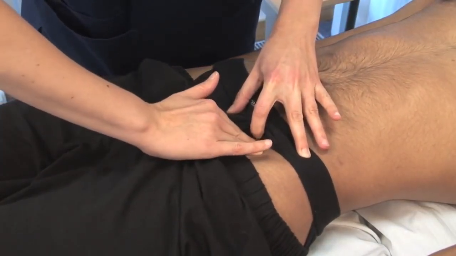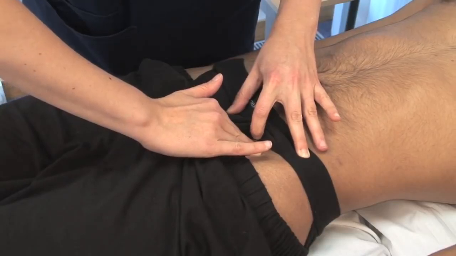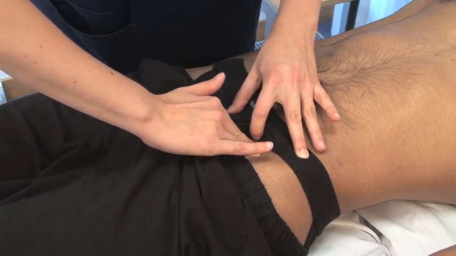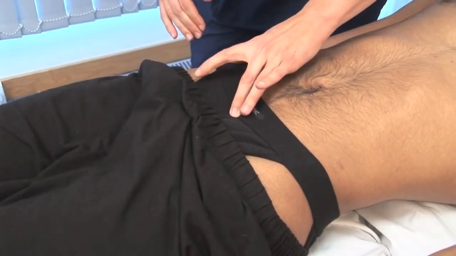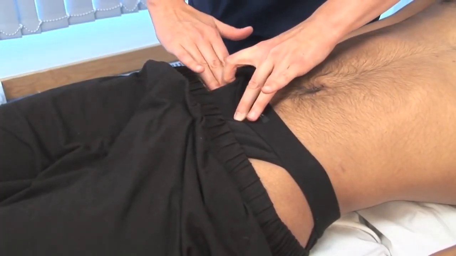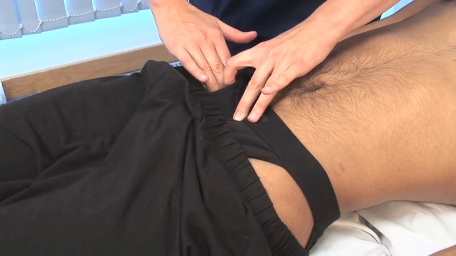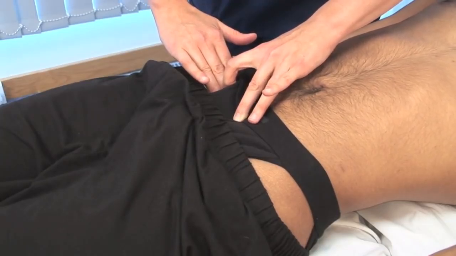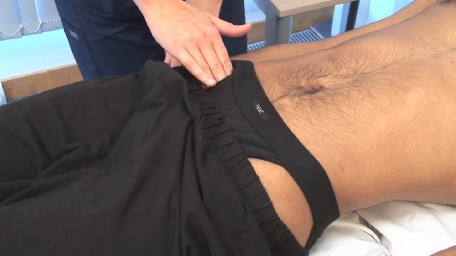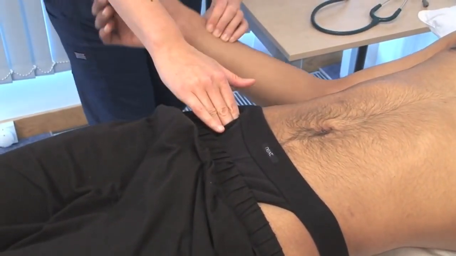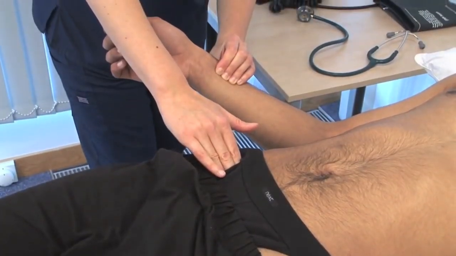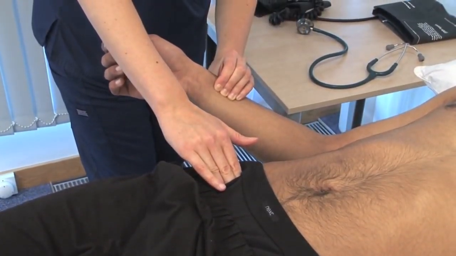Use the pads of your extended index and middle fingers. This pulse can be difficult to feel in obese patients. Remember that the common femoral artery is frequently used for vascular access during percutaneous interventions. Simultaneously palpate the right femoral and right radial pulses to check for radiofemoral delay, a sign of aortic coarctation.